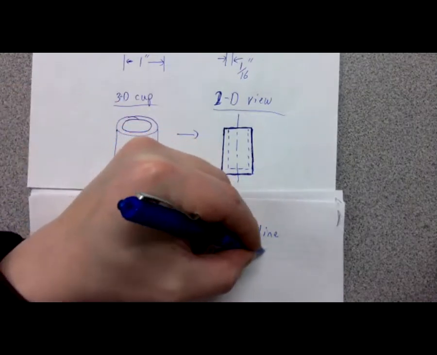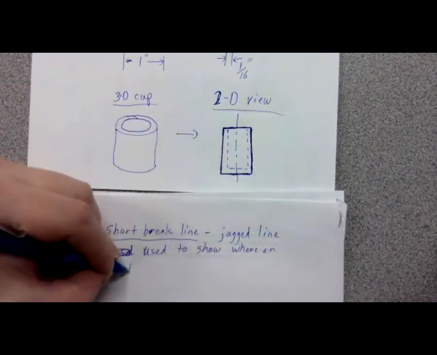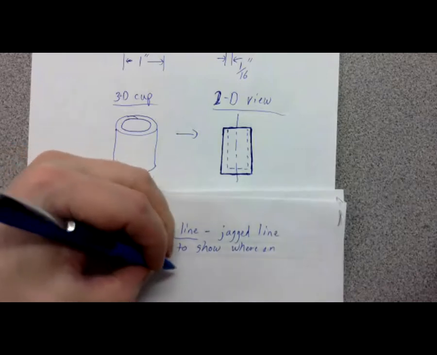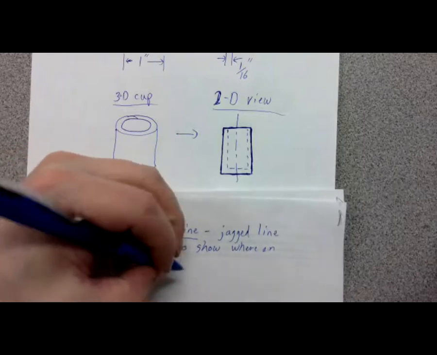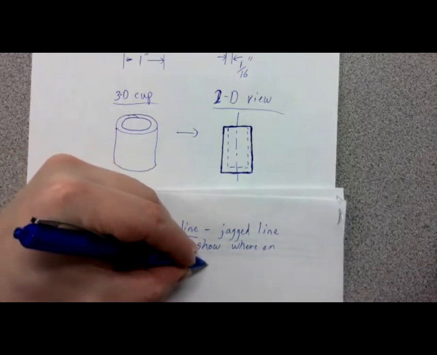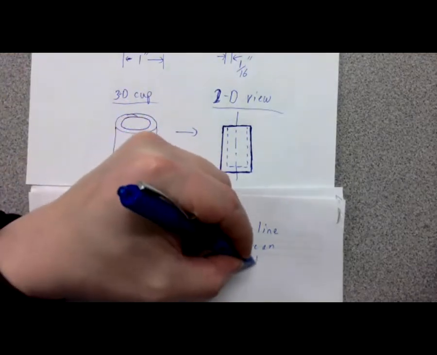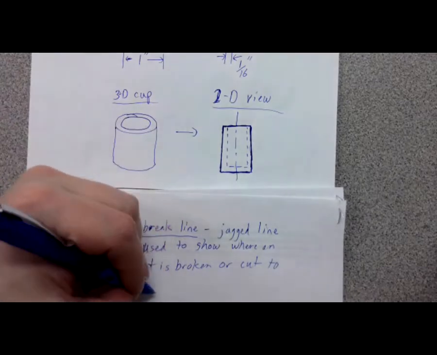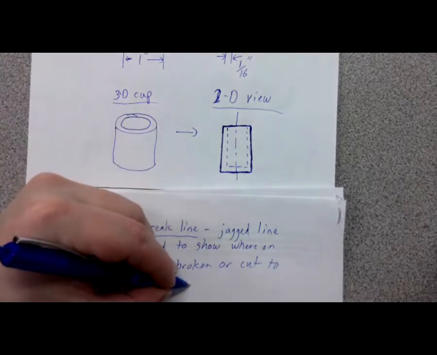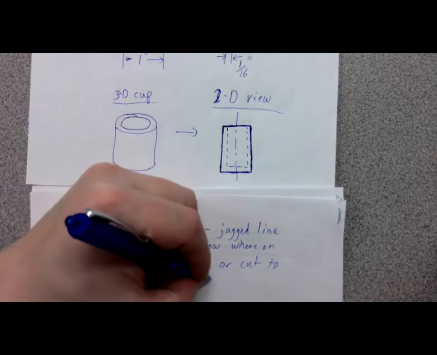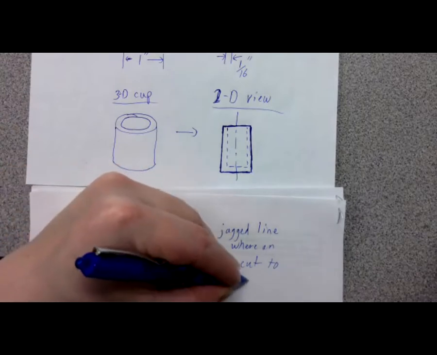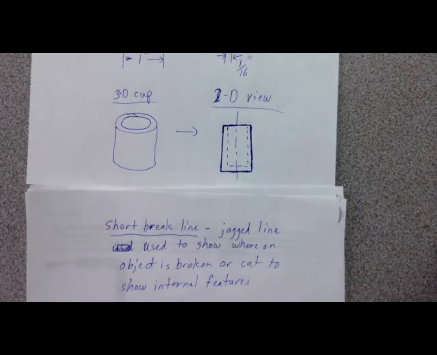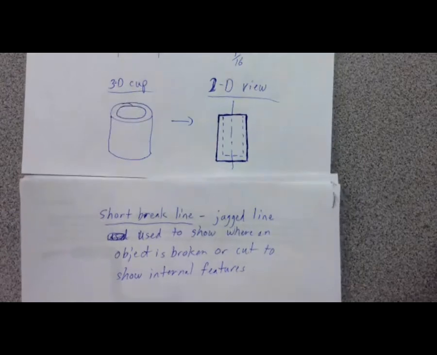where an object is broken or cut to show internal features. Right. And we'll see an example of this. I'll make an example of this here pretty soon.